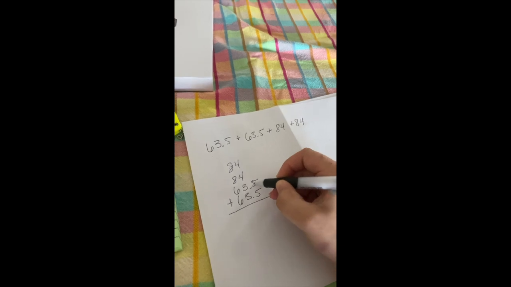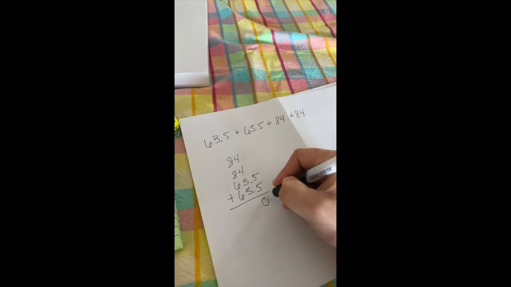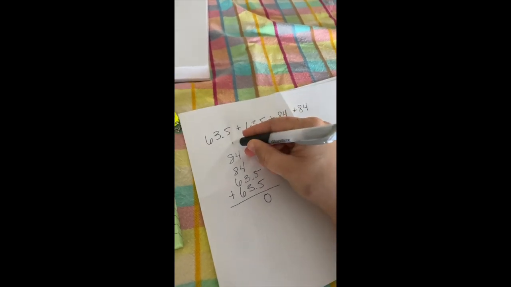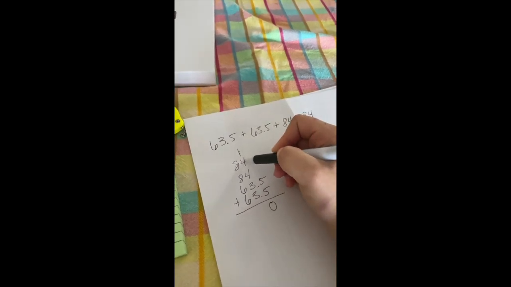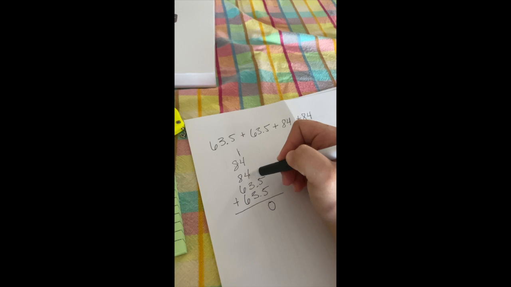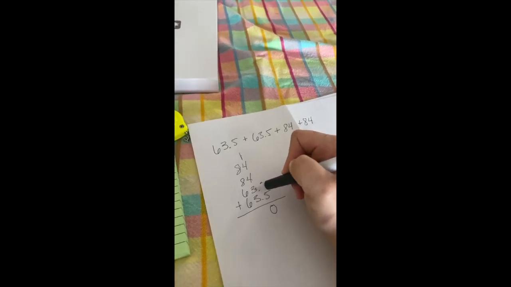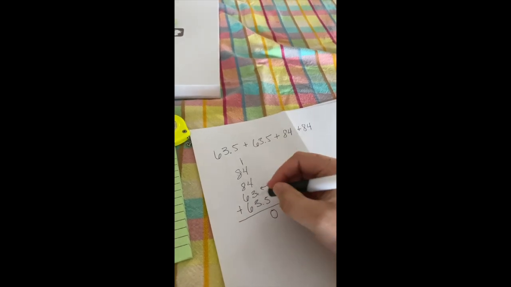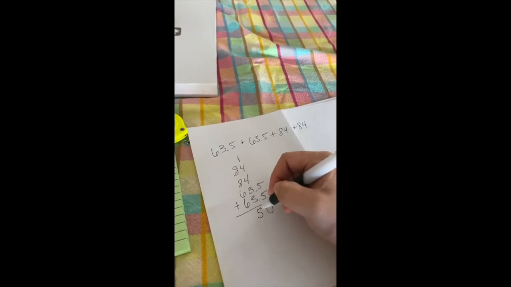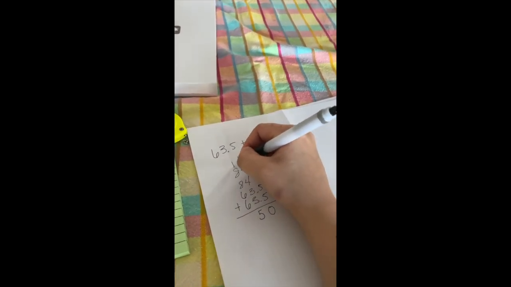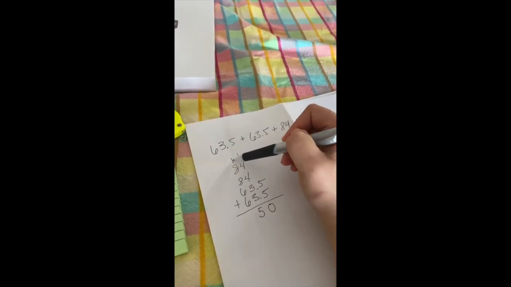So 5 plus 5 is 10. Now if you have 10 or more, don't forget you have to carry up. So I'm going to carry my 1 to the top. 1 plus 4 is 5. 5 plus 4 is 9. 9 plus 3 is 12. And 12 plus 3 is 15. Oh, I have 10 or more again. So I need to put the 5 there, carry my 1 to the top, and I'll add again. 8 plus 1 is 9.